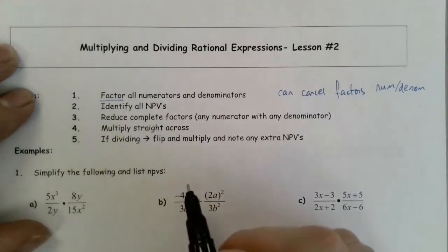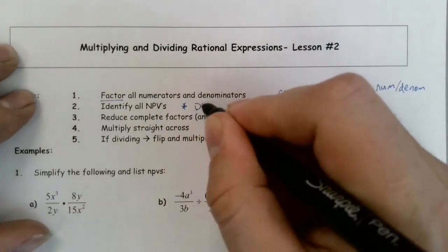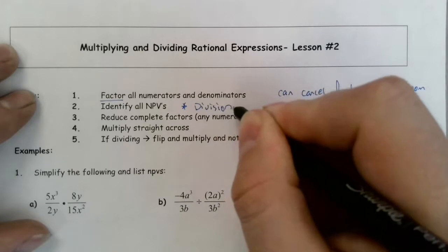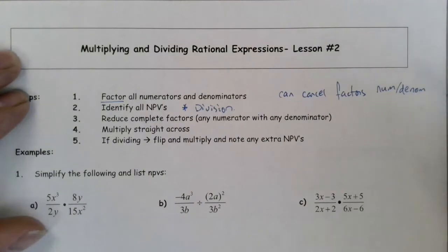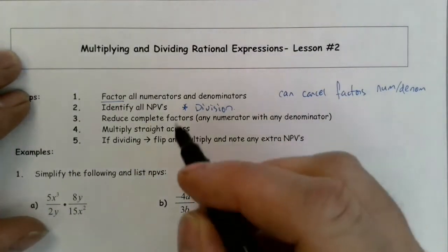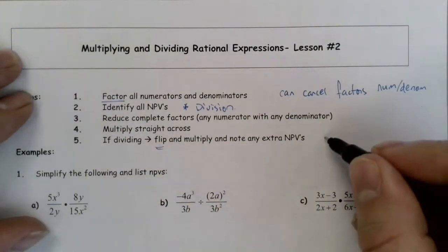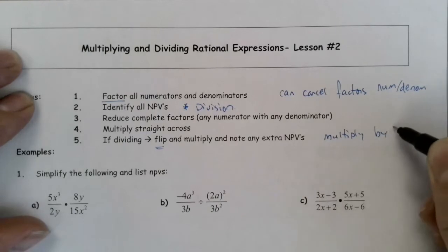We're going to identify all the non-permissible values. Now, this becomes particularly important when we're doing division. We're going to take a look at some examples so you can see what's going on there. We're going to reduce complete factors. Then we multiply straight across. And if we're dividing, remember that we have to flip. Or what we do is we multiply by the reciprocal.